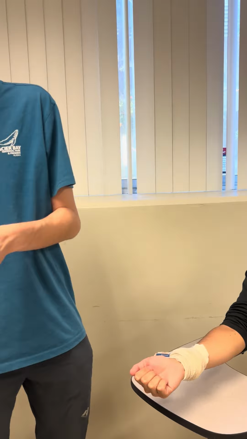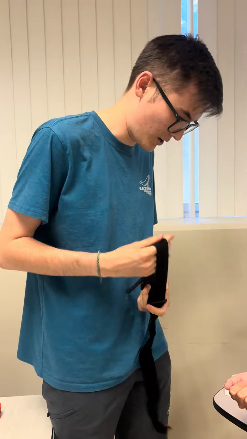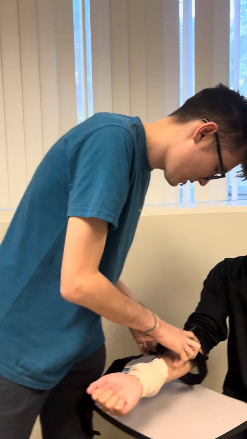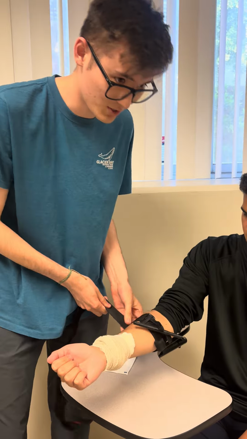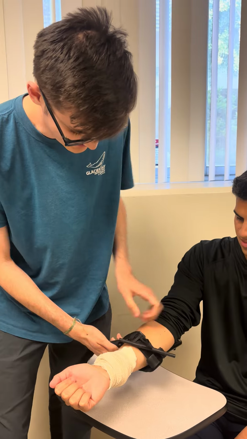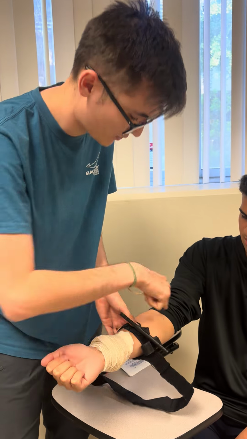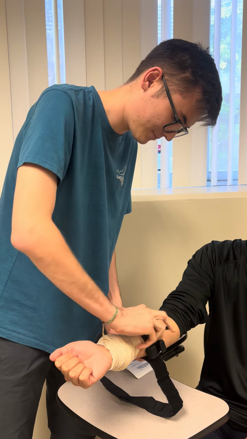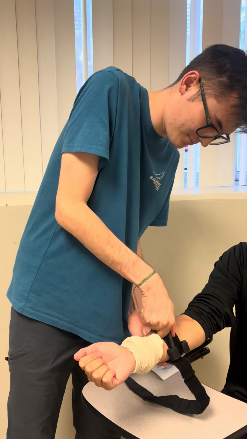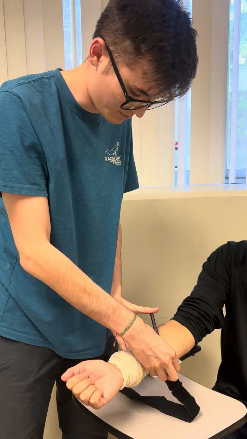It looks like that is not enough, so I'm going to go ahead and apply a tourniquet here. I'm going to put that just above the wound, making sure I'm not putting it in that crease here. I'm going to tighten this, check the position of the trachea, which is centered, and lock it in place there.